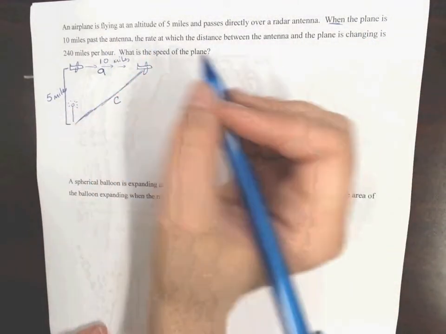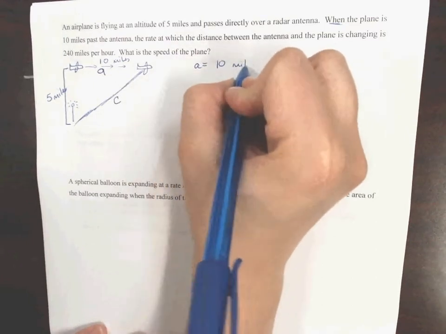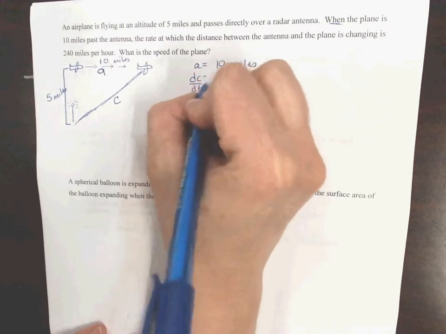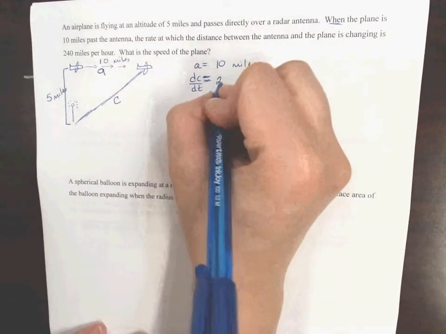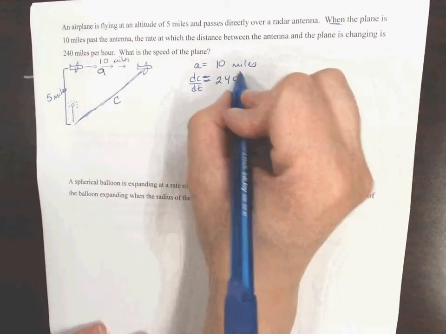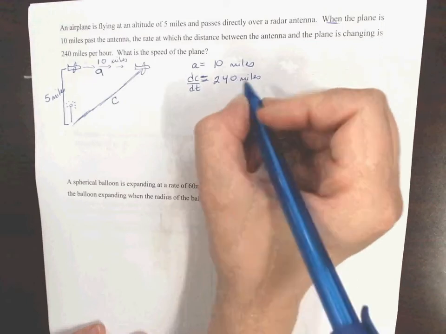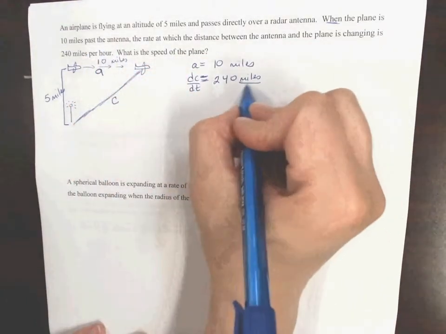Okay, so what do I know? I know that A is 10 miles. I know that dC dt, the rate of change of the distance between the two, is positive 240. What are my units? This is miles per hour.